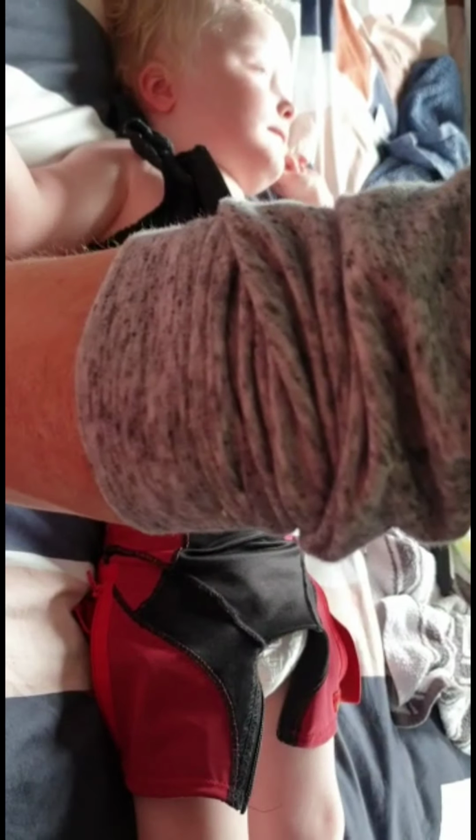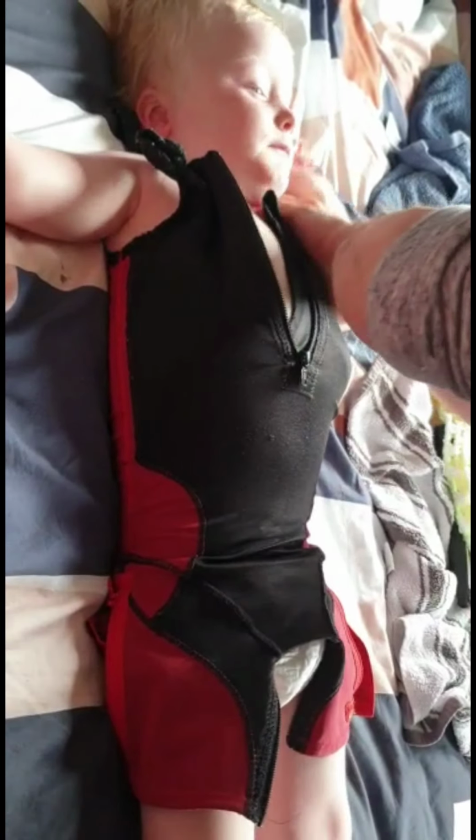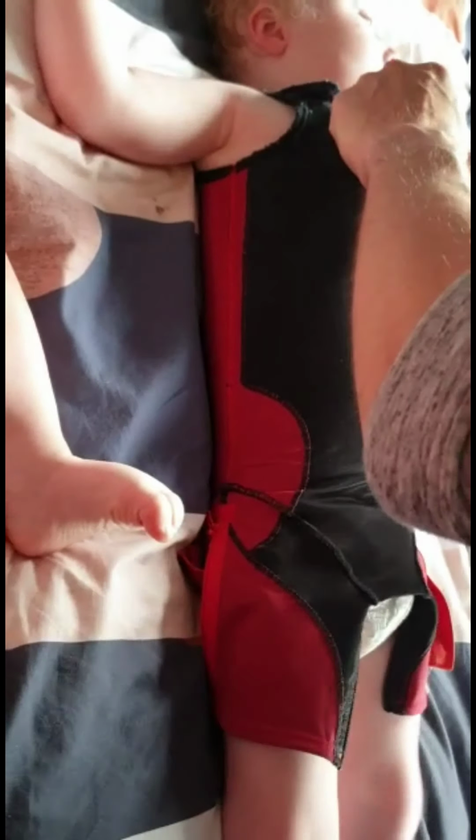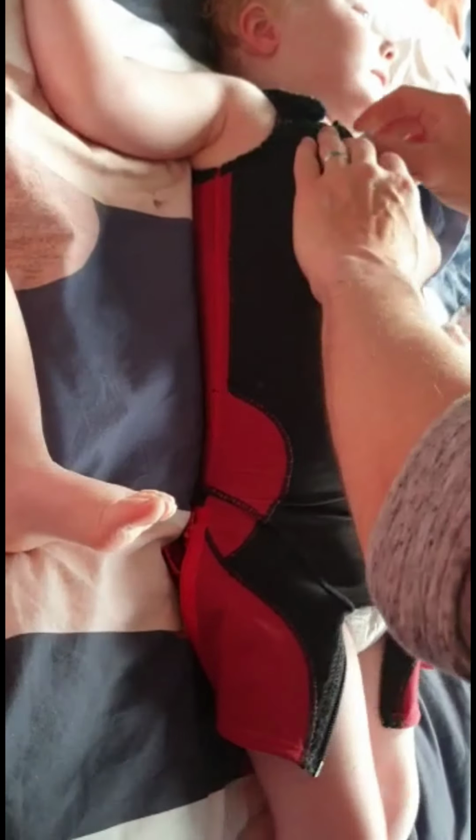Yeah, so there's lots of zips and Velcro fastening, so you just fasten everything up, and there's a massive difference in him, holding him sitting, etc., when he's got this suit on. So that goes under all of his clothes, instead of like a vest, and then his trousers and t-shirt will go on top.